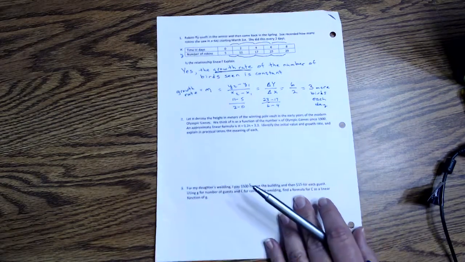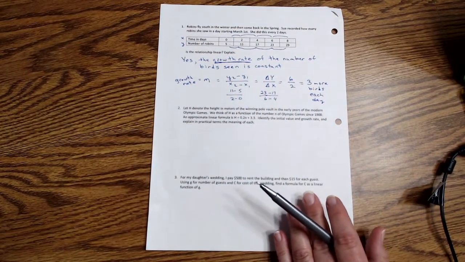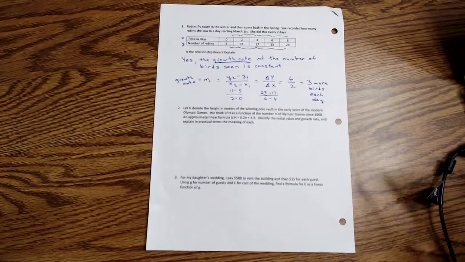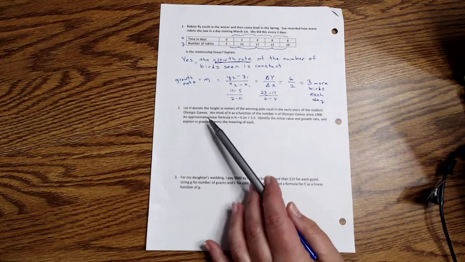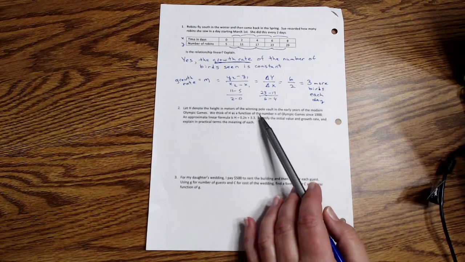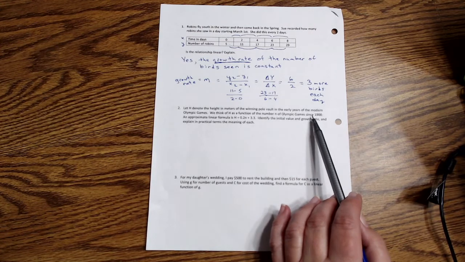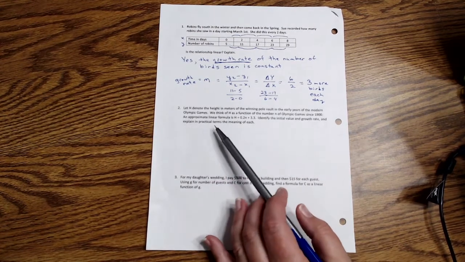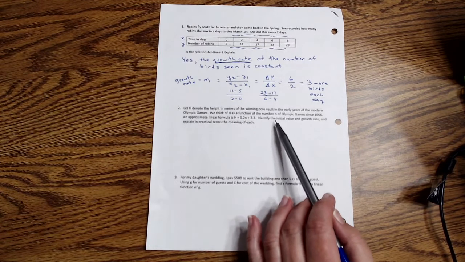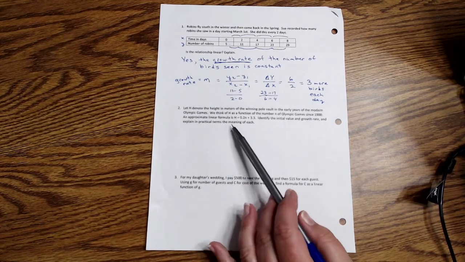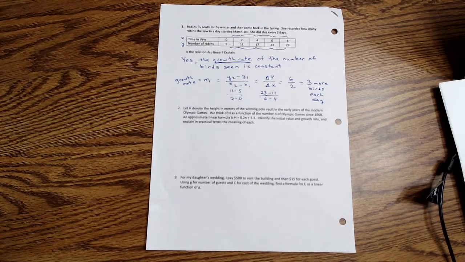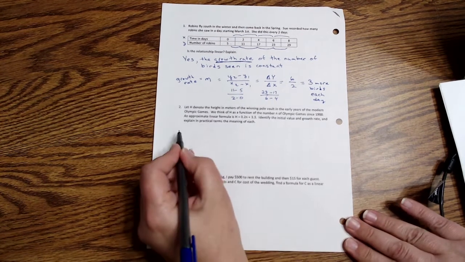All right. Slide it up maybe a little here. Okay. What does this one say? Let H denote the height in meters of the winning pole vault in the early years of the modern Olympic Games. We think of H as a function of the number n of Olympic Games since 1900. An approximate linear formula is this. Identify the initial value and growth rate and explain in practical terms the meaning of each. Okay, so we want to know the initial value. What is the initial value?